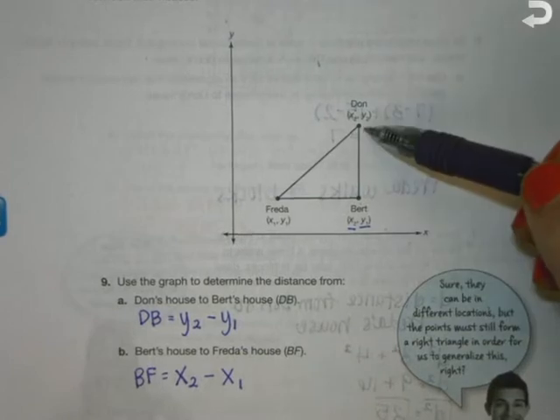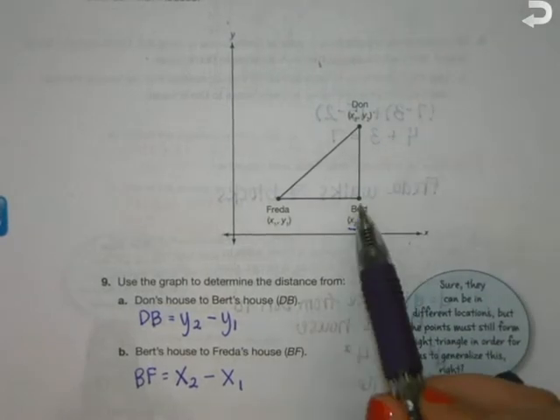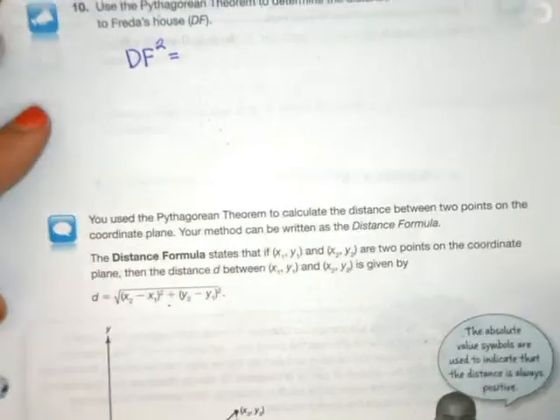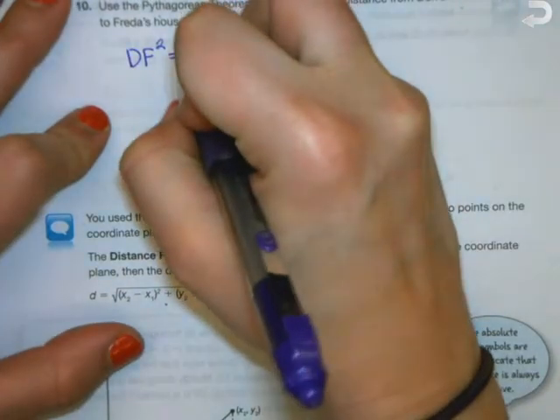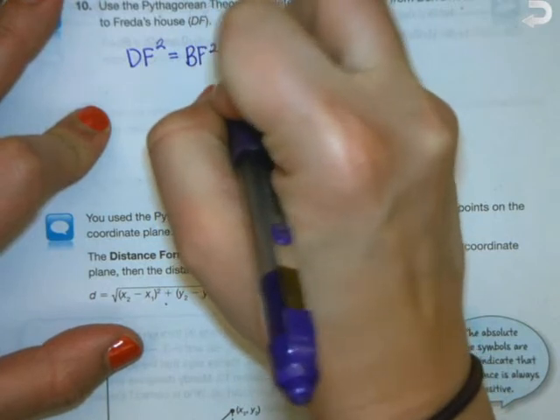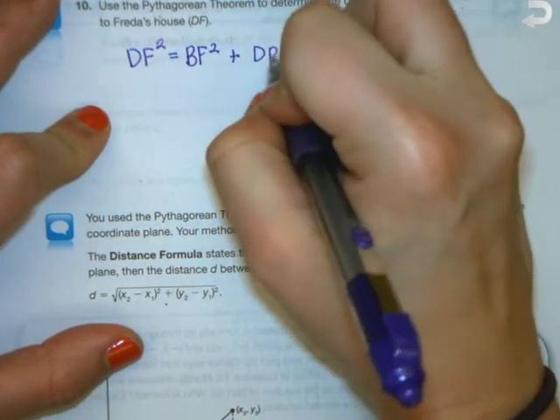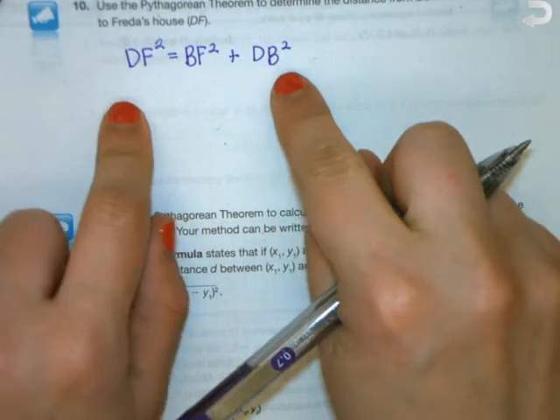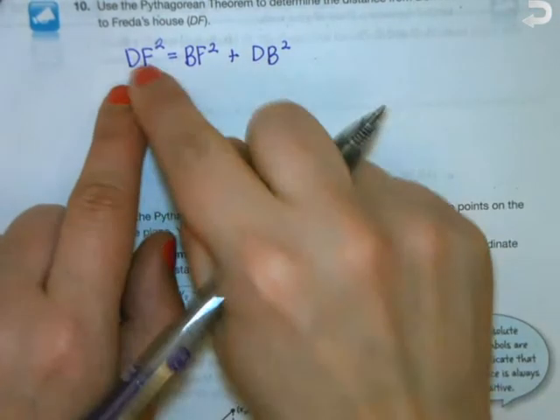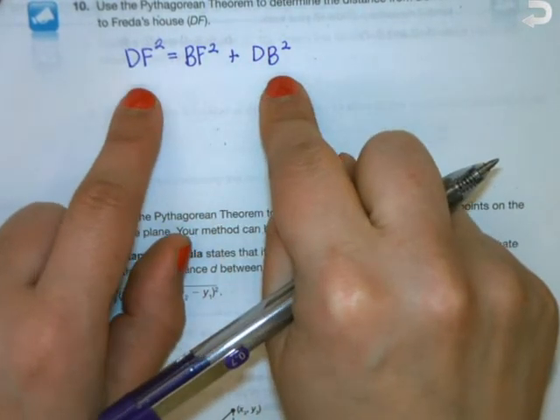dB and BF. And what do we do with those? Square and add, right? So that's going to be BF squared plus dB squared. This is still the Pythagorean theorem. It's just that instead of A, B, and C, I'm giving you the endpoints as your labels, okay? Let's substitute what we know.